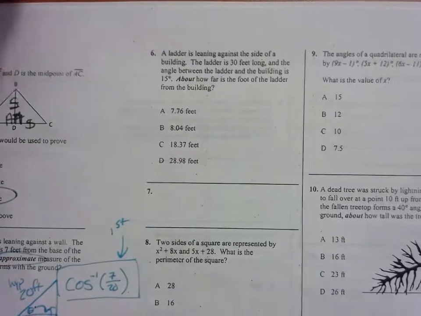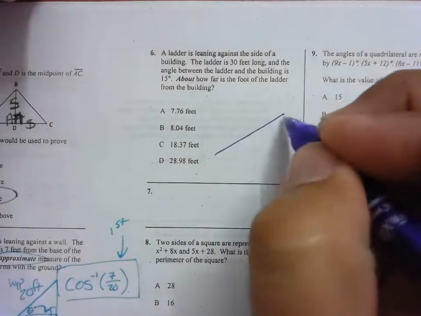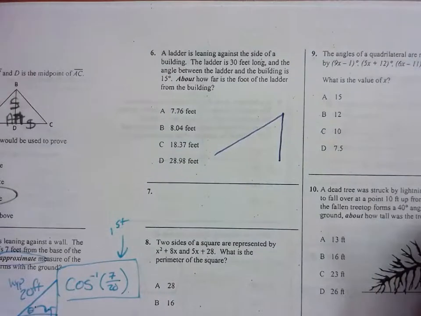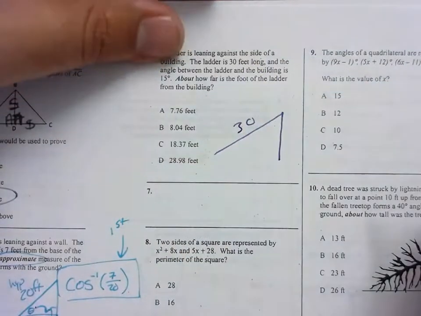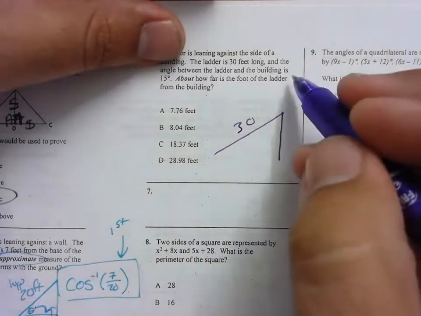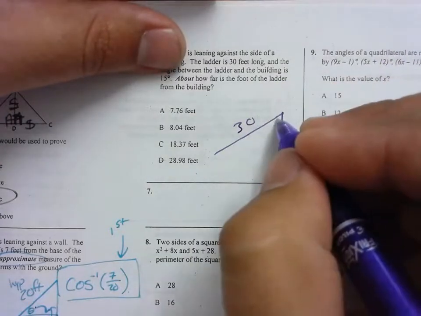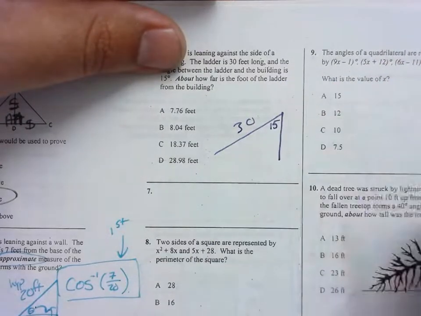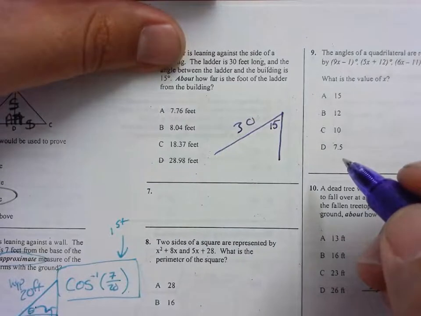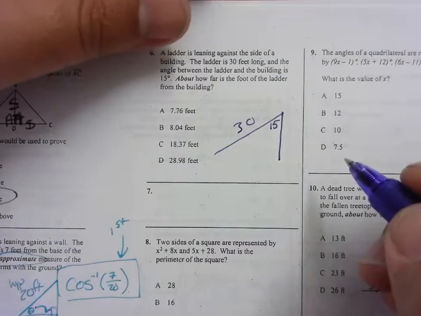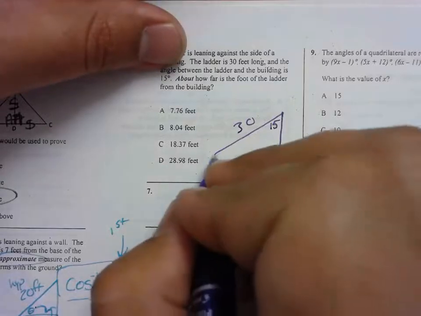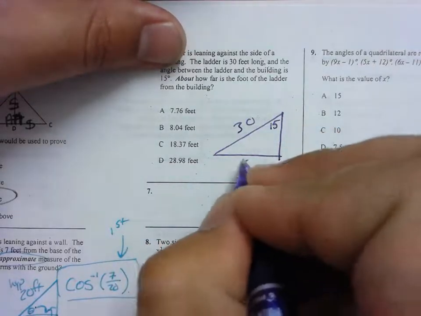Another ladder. Here's your ladder, leaning against the building. The ladder's 30 feet long. The angle between the ladder and the building is 15 degrees. Ladder and a building, that is this angle. About how far is the foot of the ladder from the building? So they want to know that side.